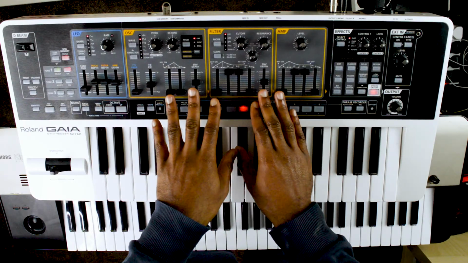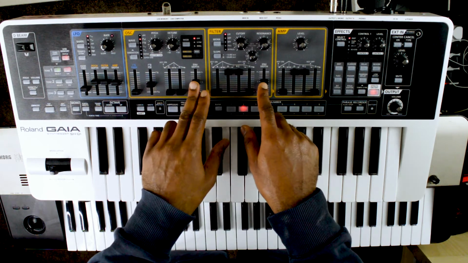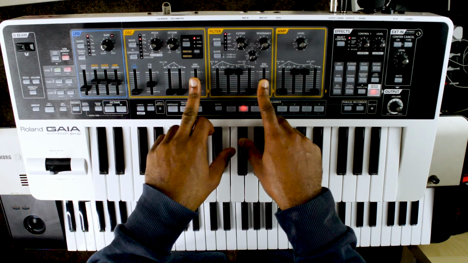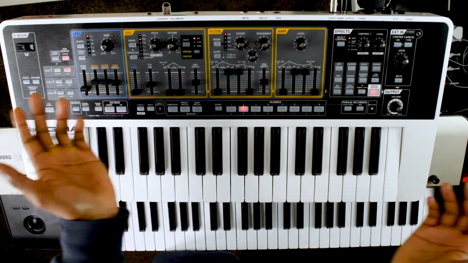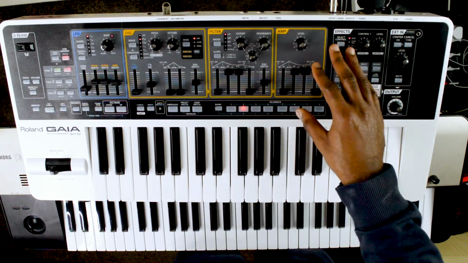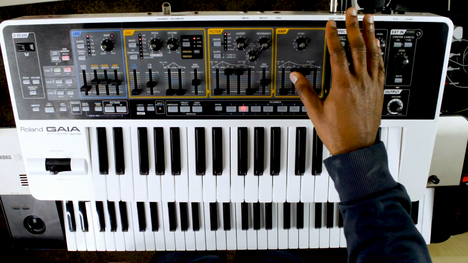Now on this keyboard, we have envelope depth, so we can control how much of that envelope actually controls our overall sound. So we can have it all the way, we can have it part of the way, or we can have it none. We can also have it minus, which is doing the opposite. On the amp section, we don't have that control. It will control only the whole entire range.